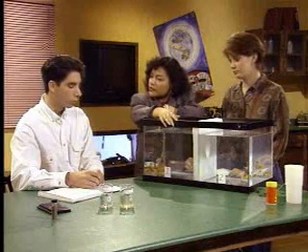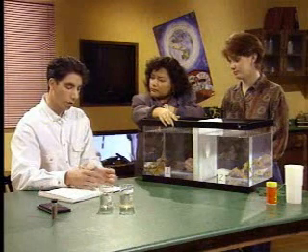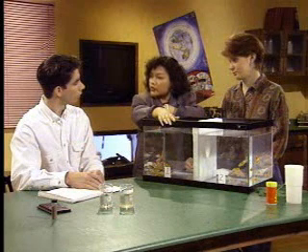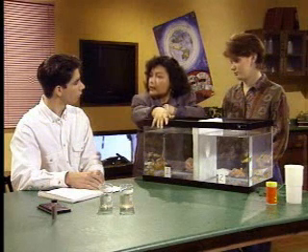Have the data for your brine shrimp experiment? Yeah, I wrote it all down in my journal. Great. Let's use the data from beaker A to plot a graph.